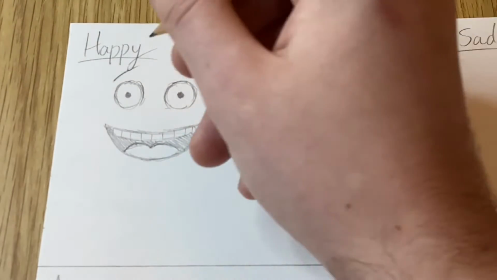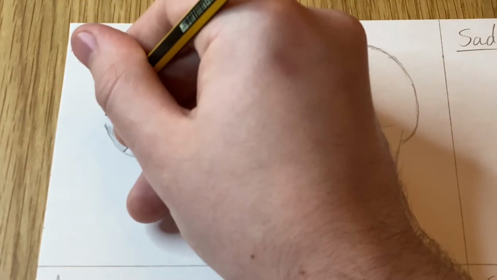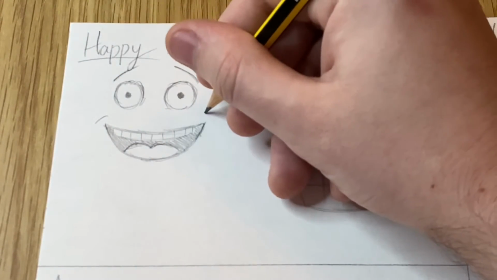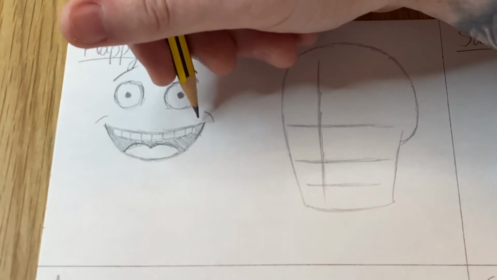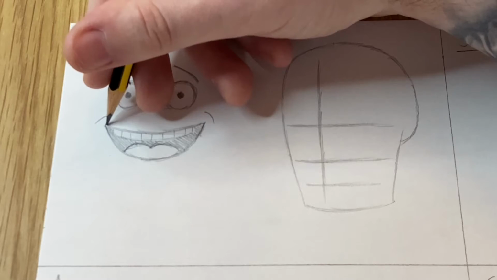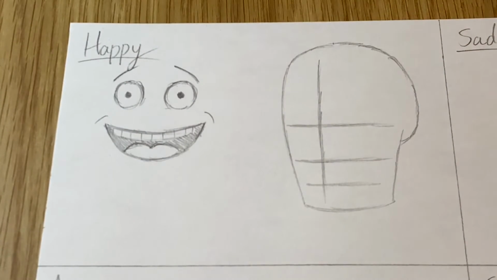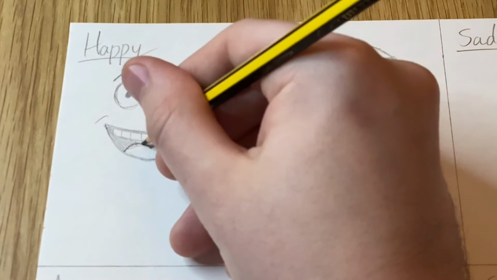One more point to focus on is the lines above the mouth. Because the mouth is exaggerated, those 2 lines here are representing the cheeks being stretched, being moved away. So there you go, that is the expression of happiness.